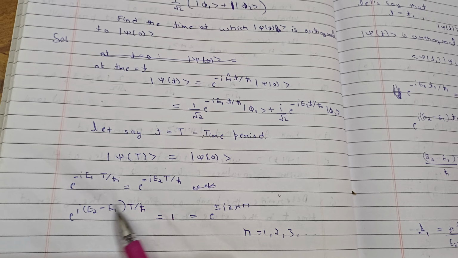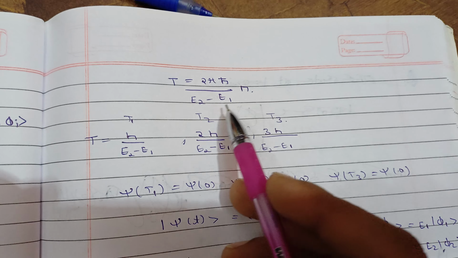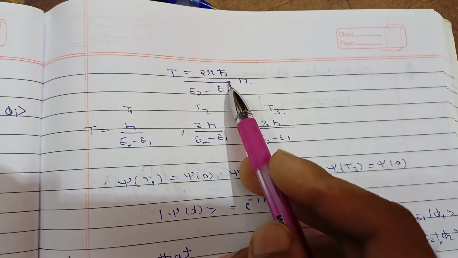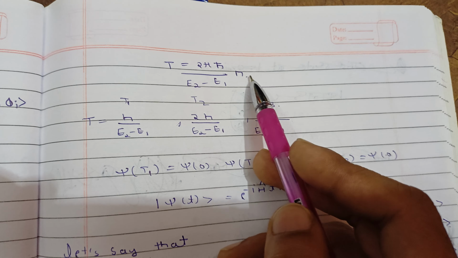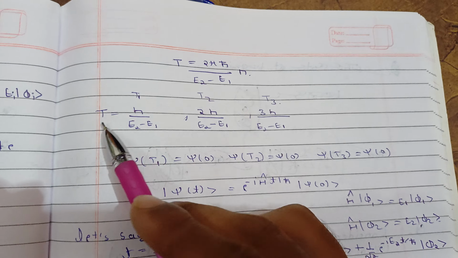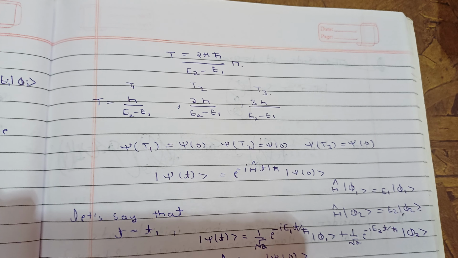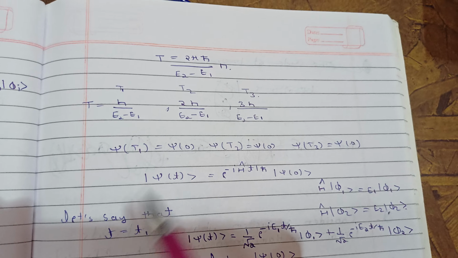So we just compare now this with this. From here you will get capital T as 2 pi h cut divided by (E2 minus E1) times n, and h cut is h upon 2 pi, so it will be n h upon (E2 minus E1). So it will be 1, 2 and 3 times h upon E2 minus E1. So this will be your time period at which our wave function will be equal to the initial wave function, that is psi 0. So that's how you can solve.